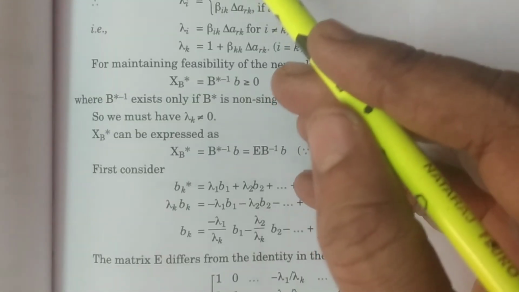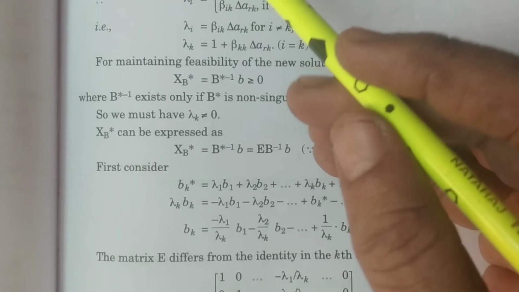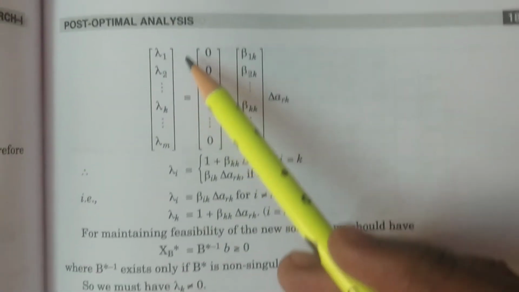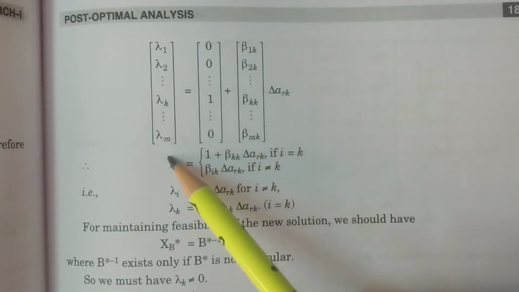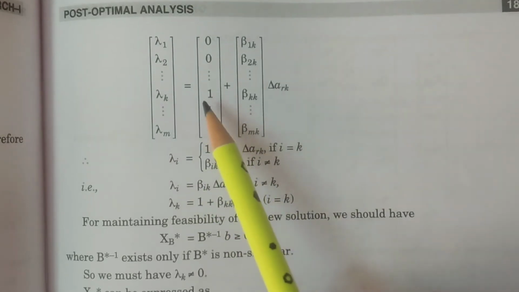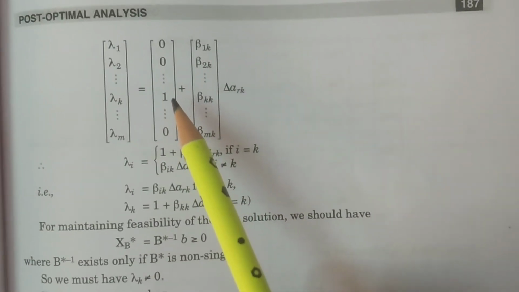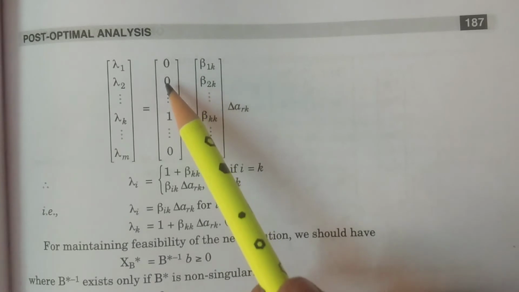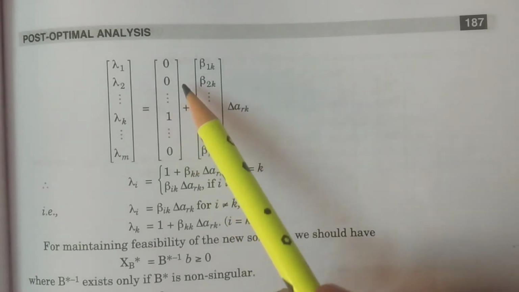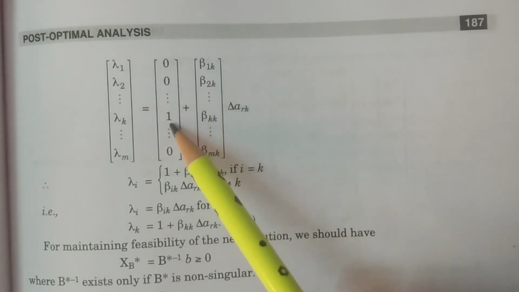Right. If you continue this, you consider lambda as a vector: lambda 1, lambda 2 and so on lambda k and so on lambda m, which is equivalent to 0, 0, ek. What I am considering, ek is 0, 0 and so on 1 and so on 0.